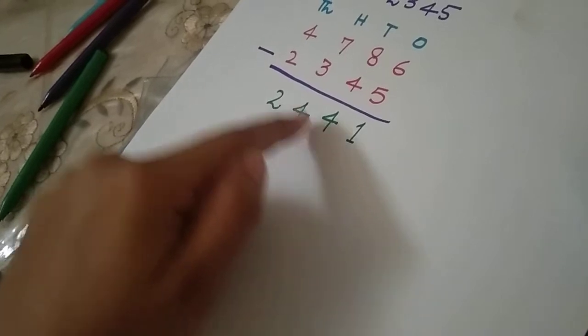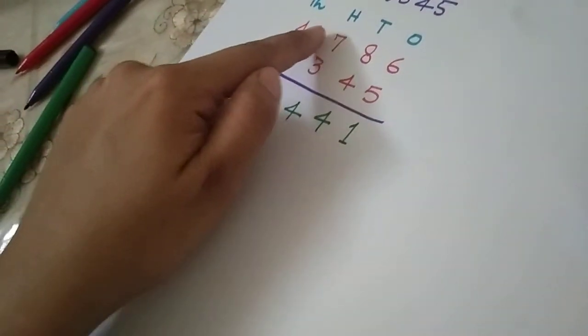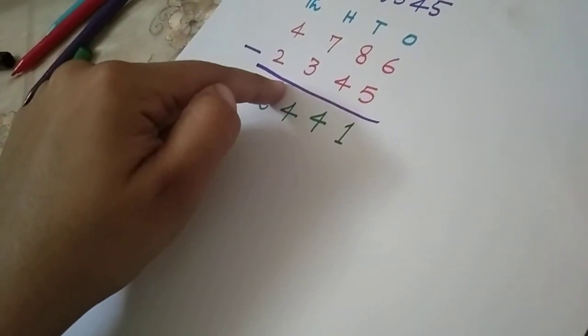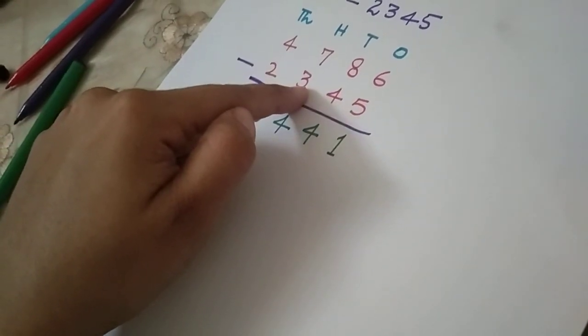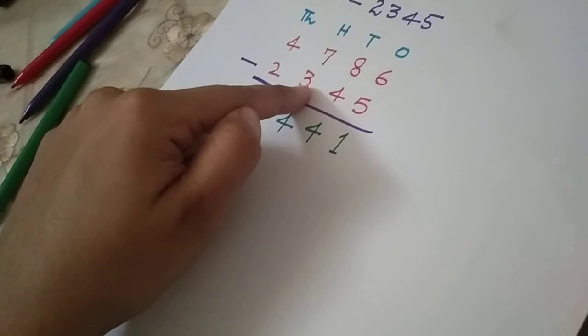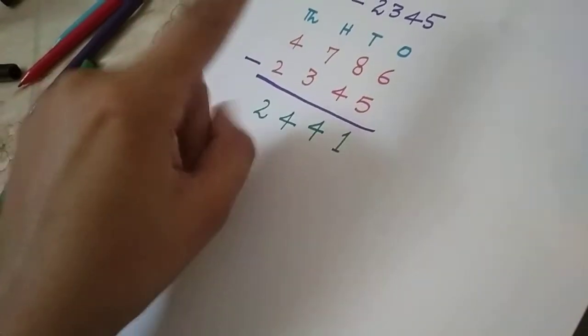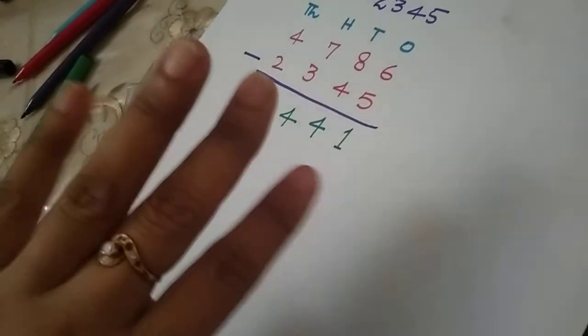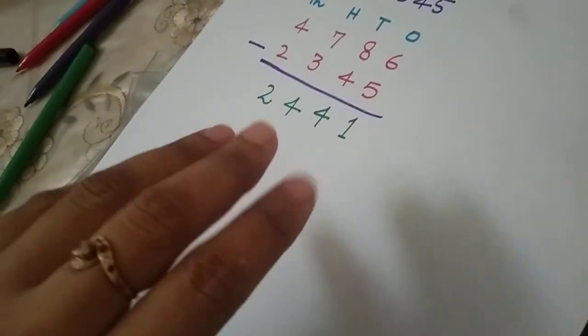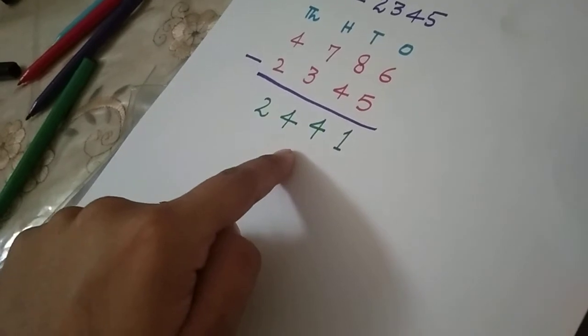Now come to the hundreds column. What will it be? 7 minus 3. What will be the answer? Here I will count till 3. 1, 2, 3. Then I will open my fingers and count it. 4, 5, 6, 7. Now how many are these? 4. So that means I will write 4.